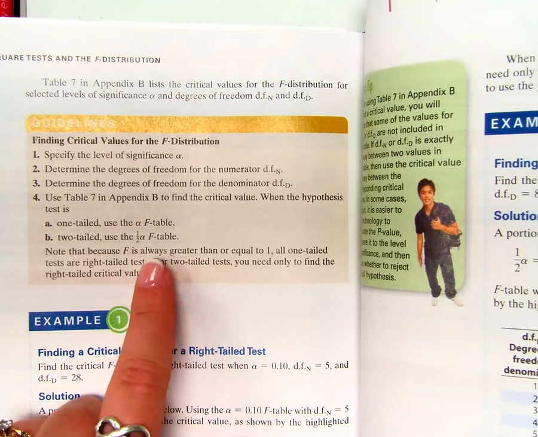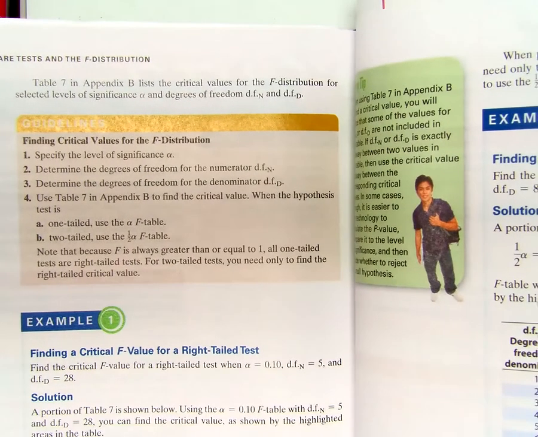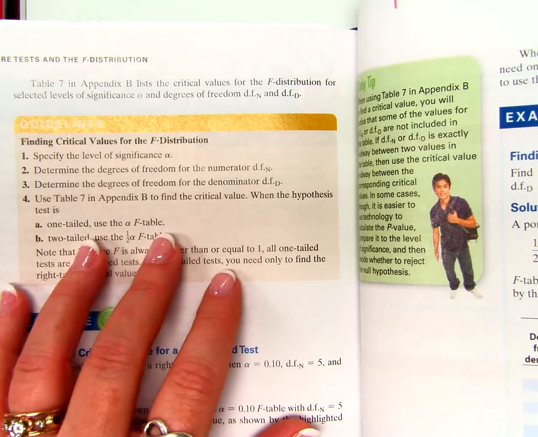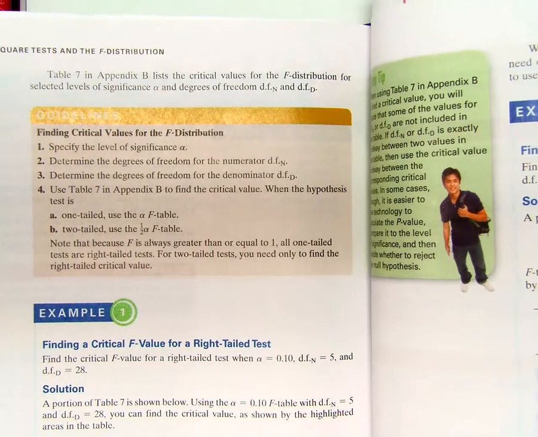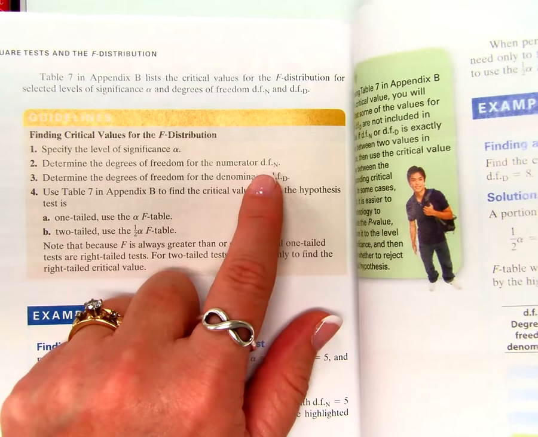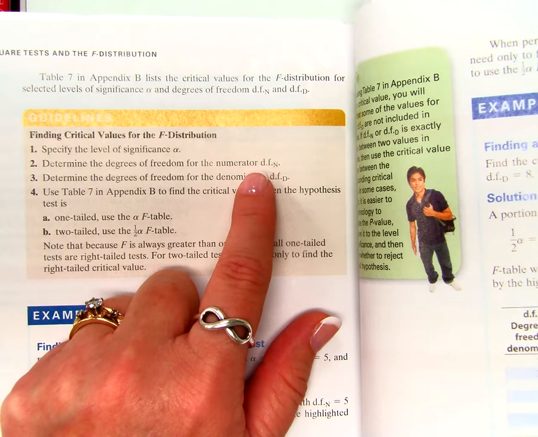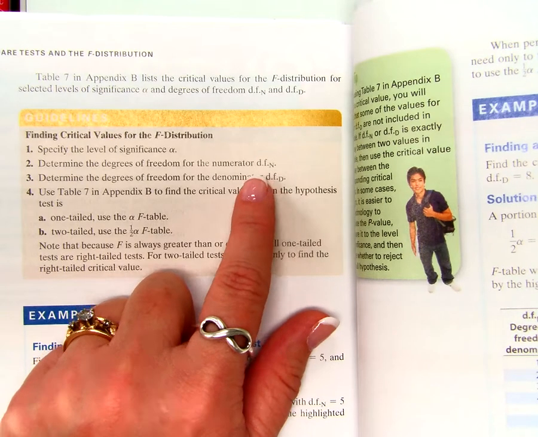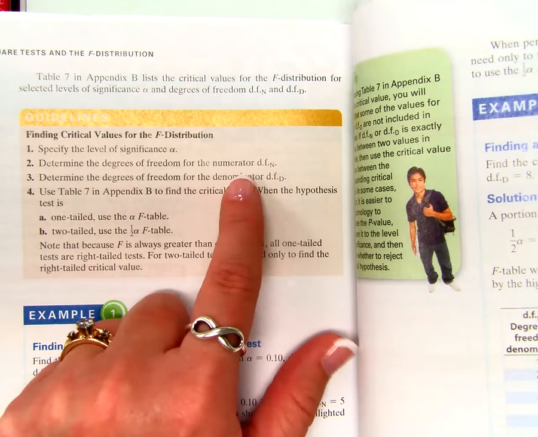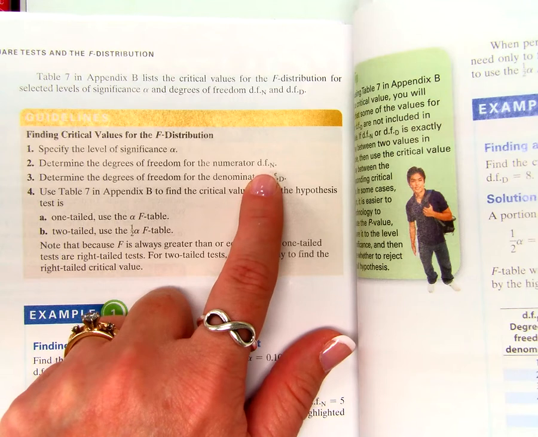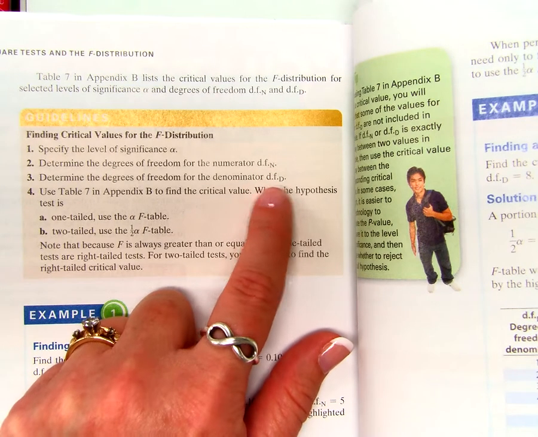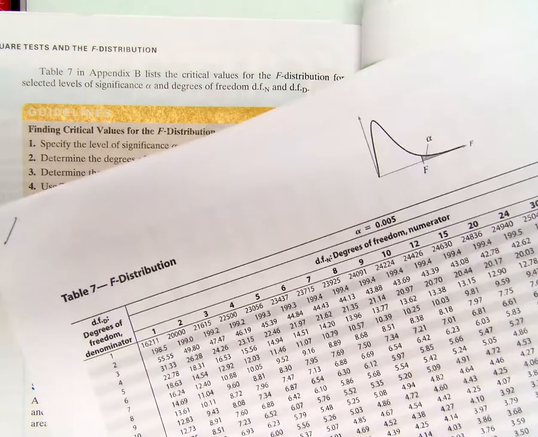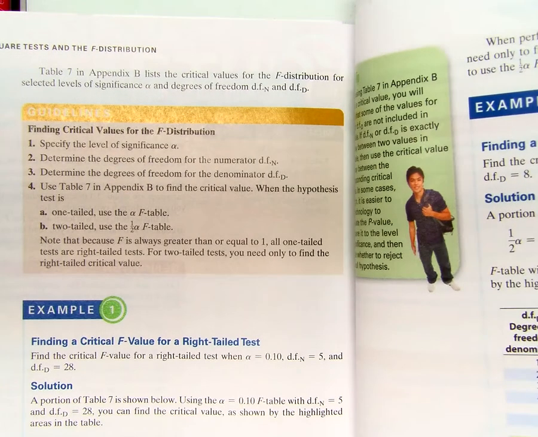Of course, all the same guidelines I put on your formula chart, so you can just go through and look at those. But this one specifically talks about finding a critical value for an F distribution, which is pretty important. Okay, first of all, I need you to know that dF sub n stands for degrees of freedom of the numerator. Okay, they don't really type out degrees of freedom for the numerator. They type out this symbol. Okay, same thing for denominator, degrees of freedom for the denominator. Using table 7 in the appendix, which is the table I just showed you, to find the critical values.